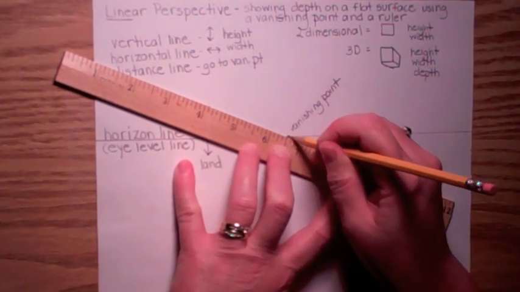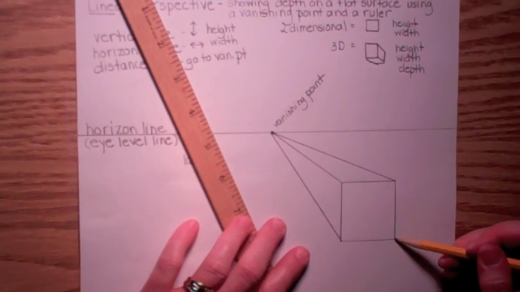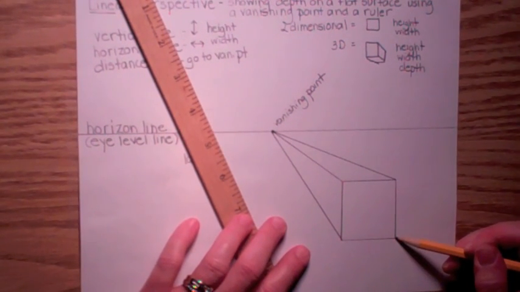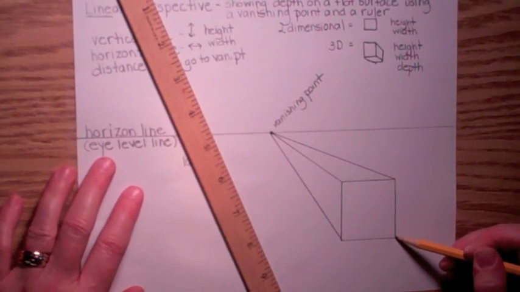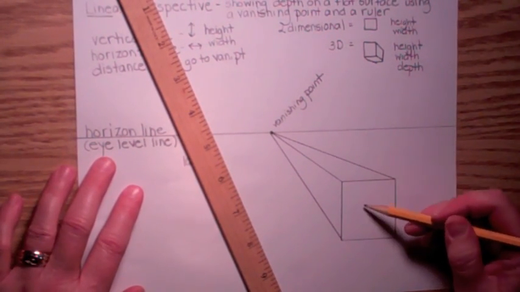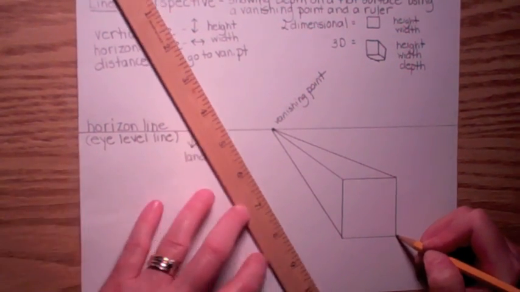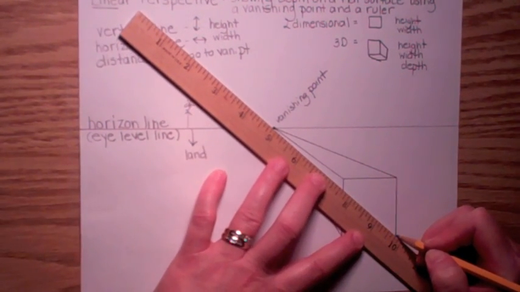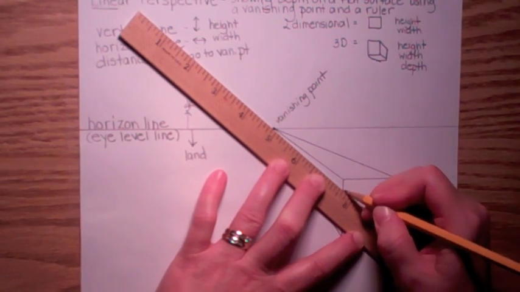Now I want you to notice I have a corner here that I wouldn't see if this were a solid object. The only way I would see the corner here is if this were made of glass. But I want you to know that there is a corner there. So we're going to connect it by what I call a broken line or a ghost line.